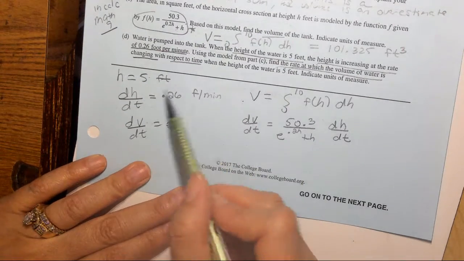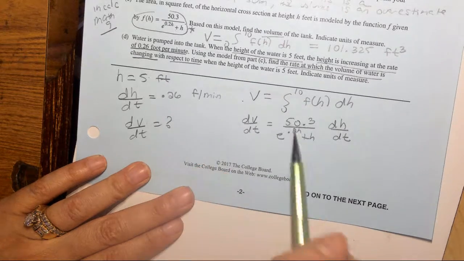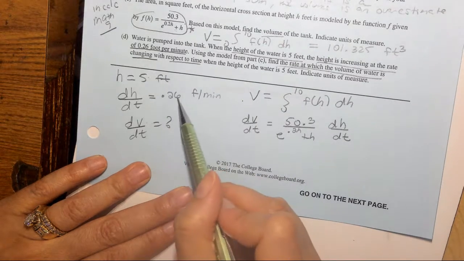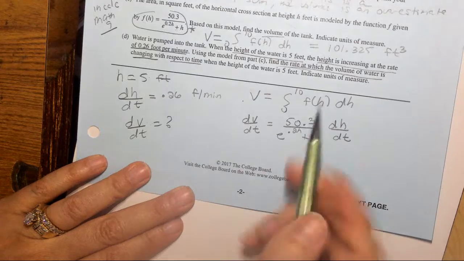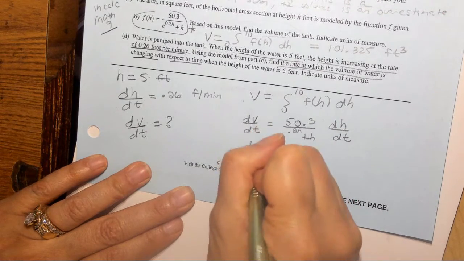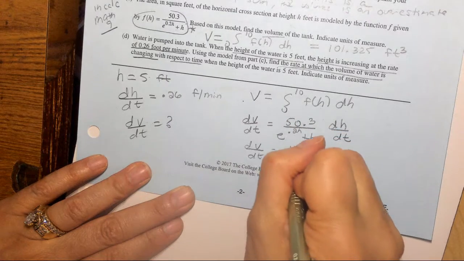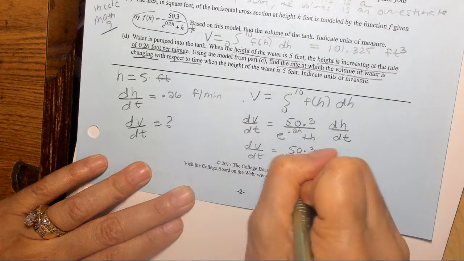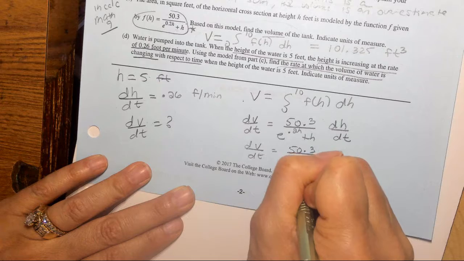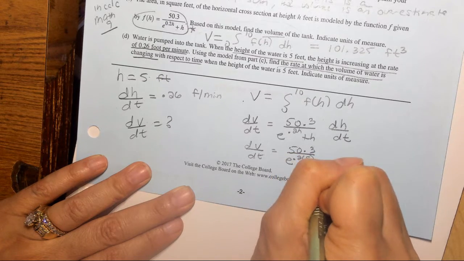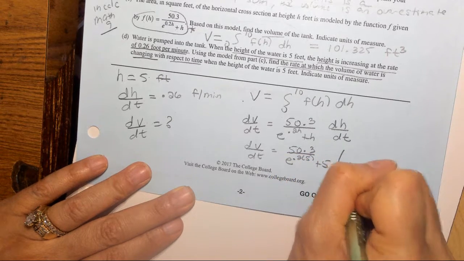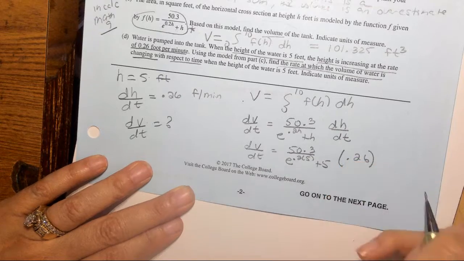Now I can go ahead and plug in 5 for each h and 0.26 for dH over dt. So dV over dt equals 50.3 over e to the 0.2 times 5 plus 5, times 0.26.